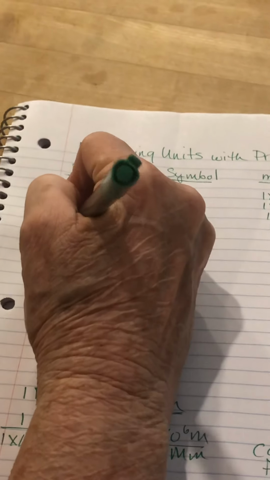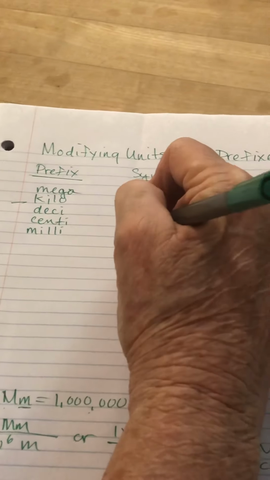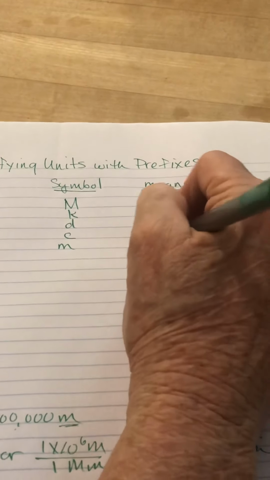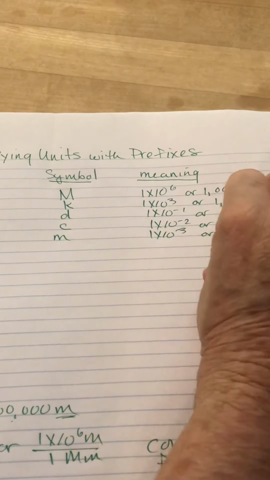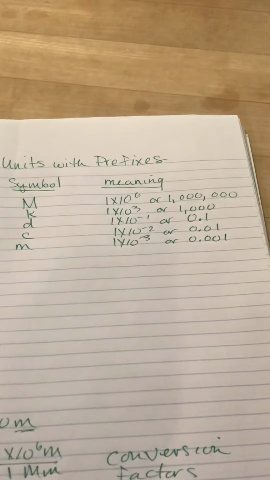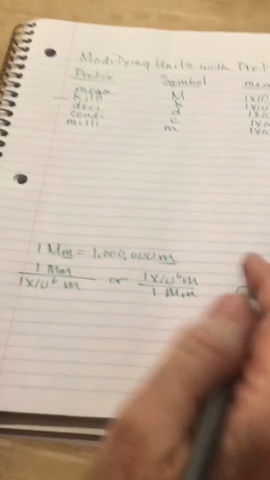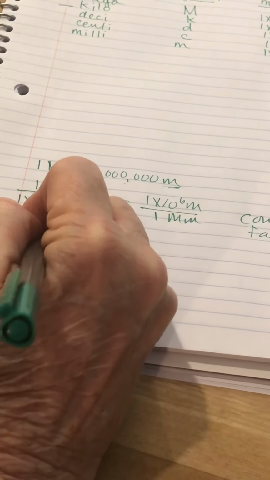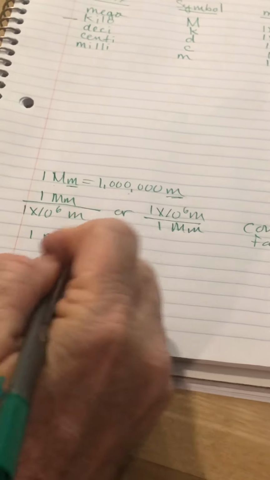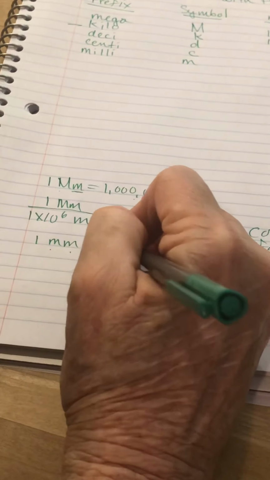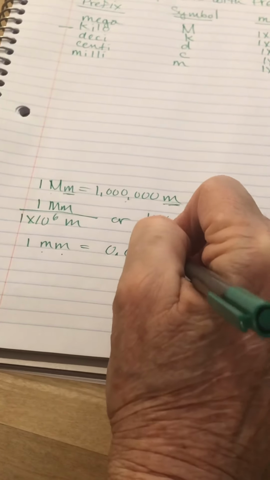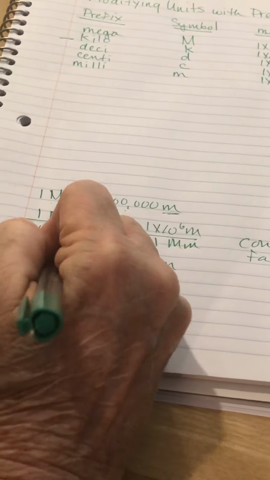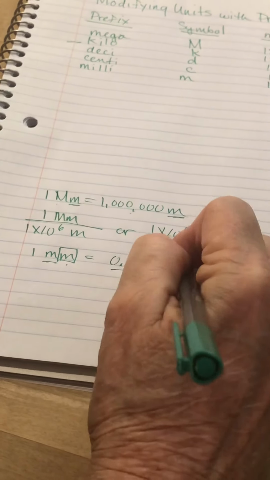Now we go to milli, M-I-L-L-I. Here's where those lowercase m's come in. Its symbol is a lowercase m. It means 1 times 10 to the negative 3, or 0.001. Okay, let's take a look down here, because this is important. 1 millimeter, 2 m's together, right? Milli, the prefix, meter, the unit, equals 0.001 meters. Again, milli and the number are on opposite sides, and this second thing means meter.